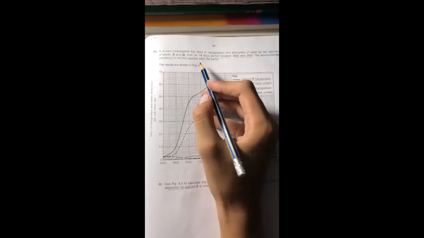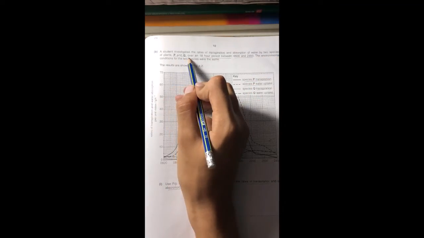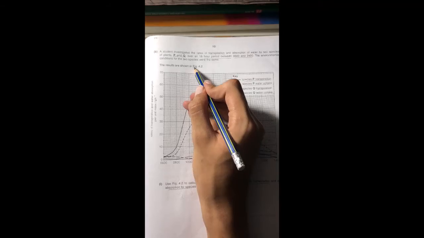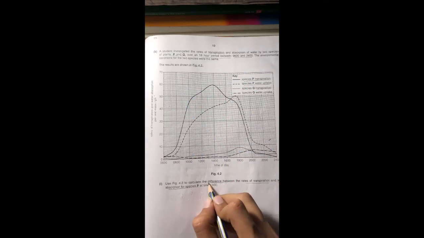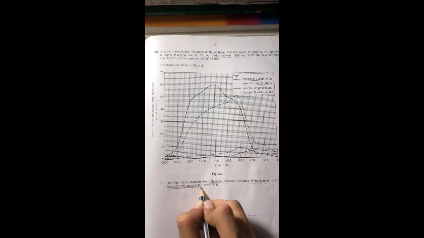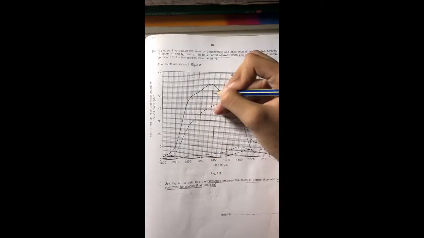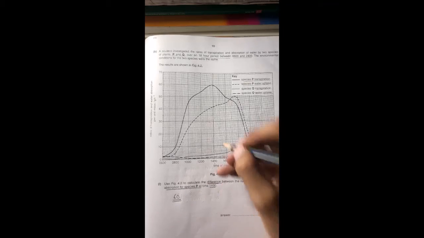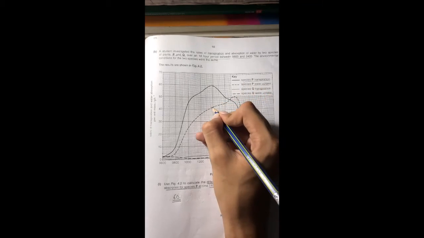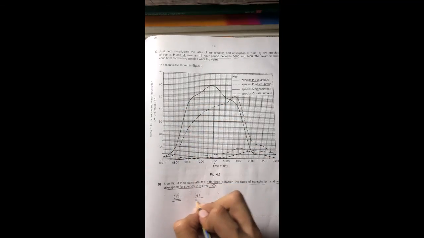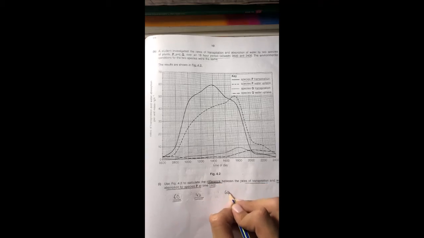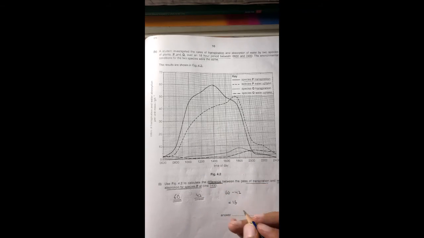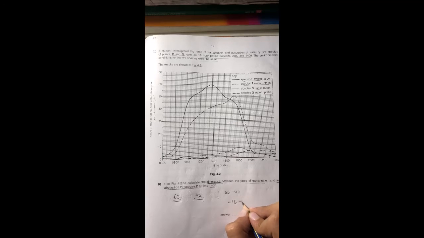Part B says to investigate rates of transpiration of plants P and Q over an 18-hour period. The results are shown in figure 4.2. Use figure 4.2 to calculate the difference between rates of transpiration and water absorption for species P at time 1400. The rate of transpiration would be approximately 60 and the rate of water uptake of species P would be around 42. The difference is 60 minus 42, which gives us 18. Don't forget to write the units, mass per unit GH.